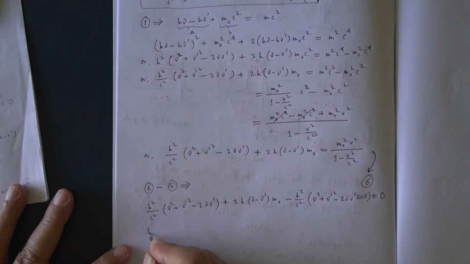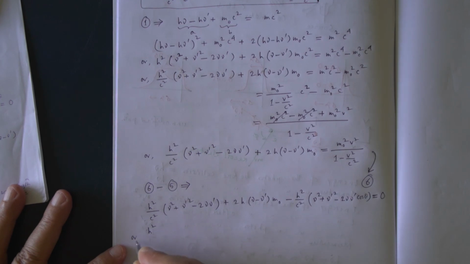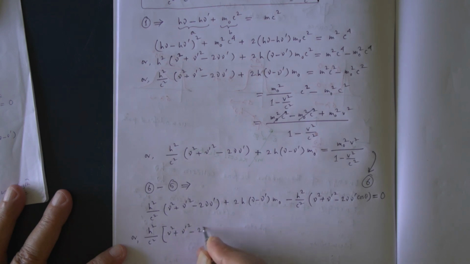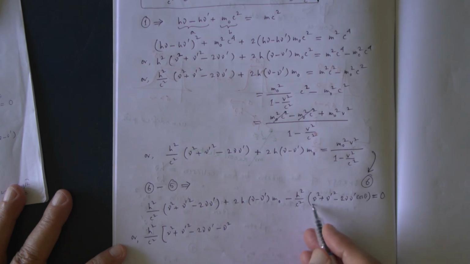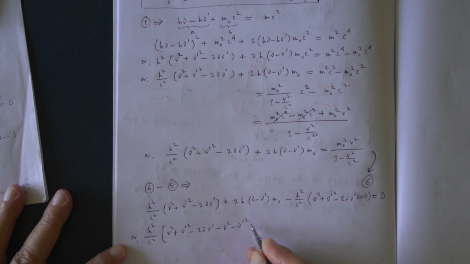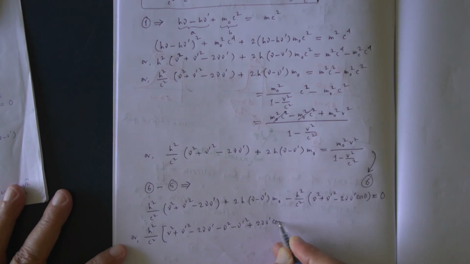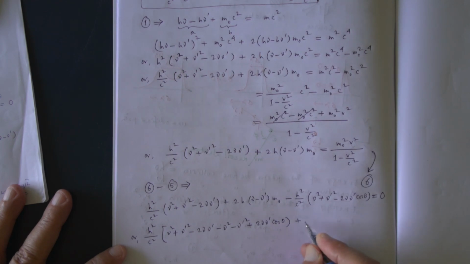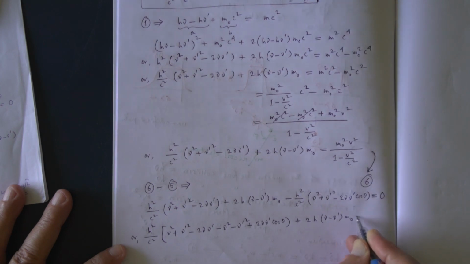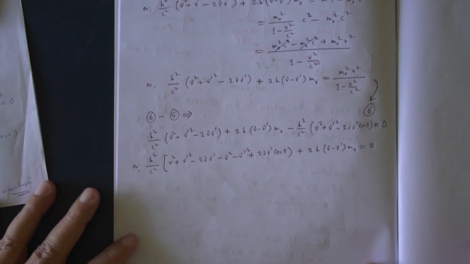Then we can take h²/c² common: ν² + ν'² − 2νν', then minus ν²... so ν² − ν'², then plus 2νν' cos θ plus 2h(ν − ν')m₀. This is 0.